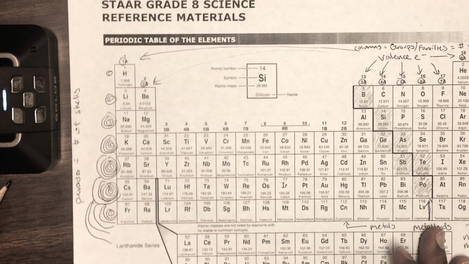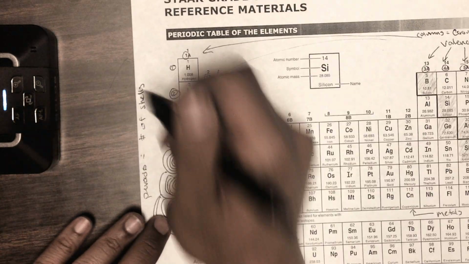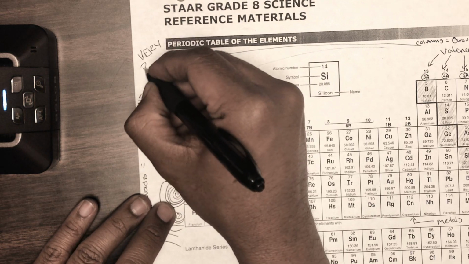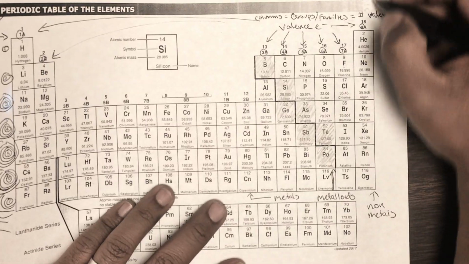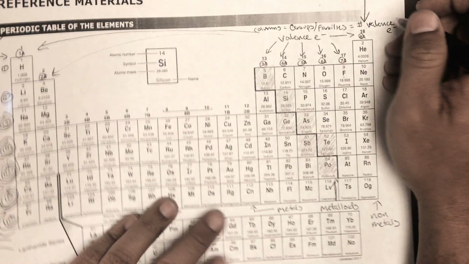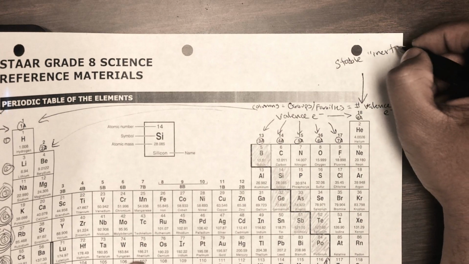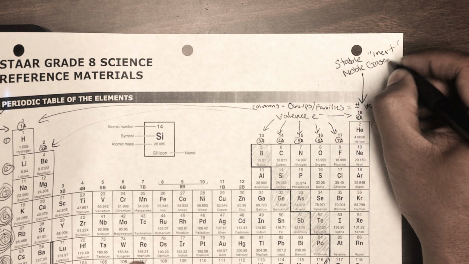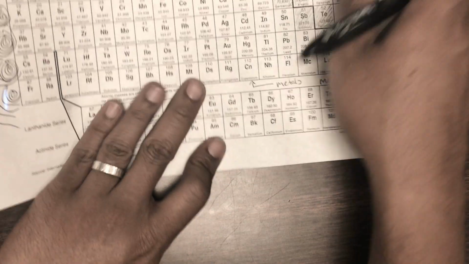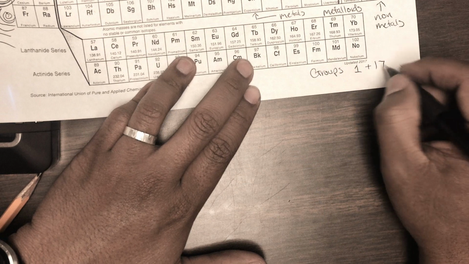Let's see, what else can I do? I know that my reactivity is determined based on my valence electrons. So what I can do is I can say that these are very reactive. Those are my alkali metals. This is also very reactive, but I'm going to write that down here. And this one, that one right there, these are stable or inert. Stable or inert. And these are called my noble gases. That means they're not reactive at all. All right, I'm going to go to the bottom so I can put that down. Groups 1 and 17 are highly reactive.